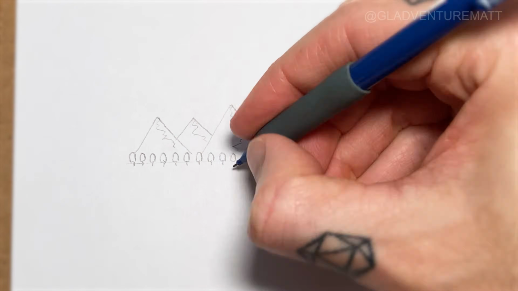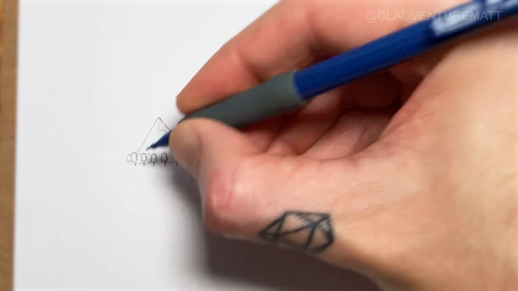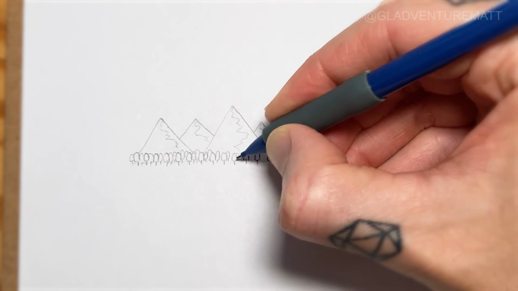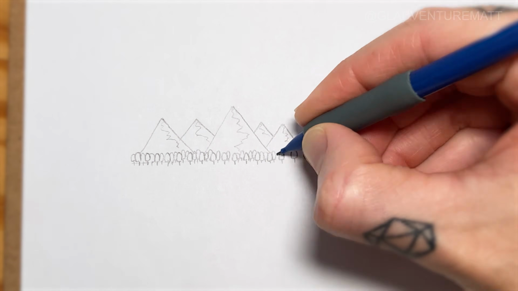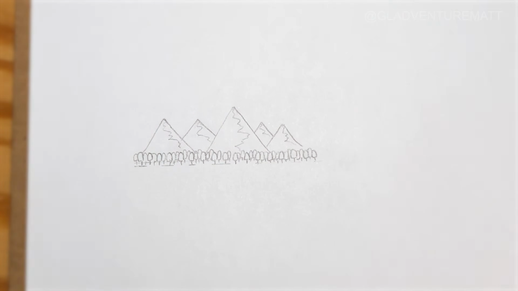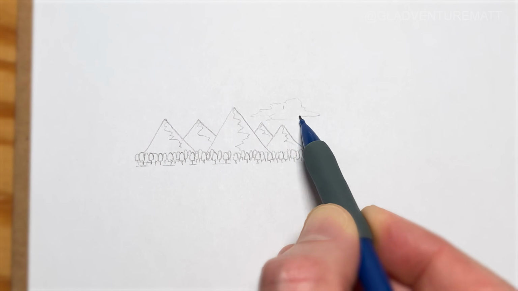Now I'm gonna sketch out some trees at the base of the mountains here to really pull this together. And if you haven't checked it out already, I have a full tutorial on how I draw a variety of trees and forests. And for some final touches to really add some scale to these mountains, let's add in a few clouds.